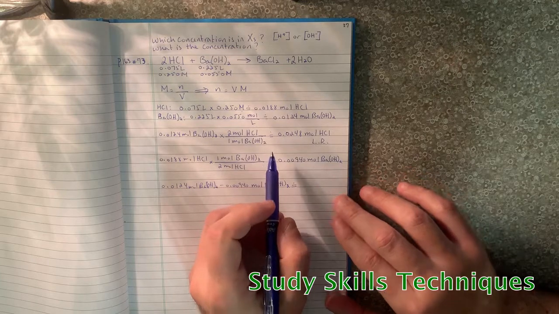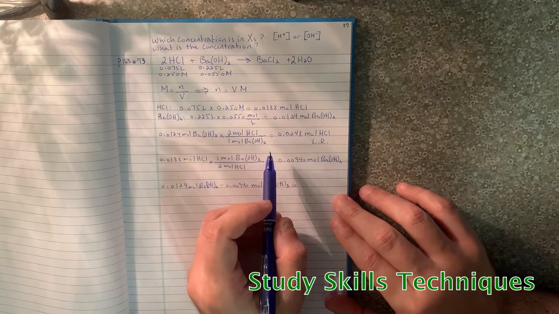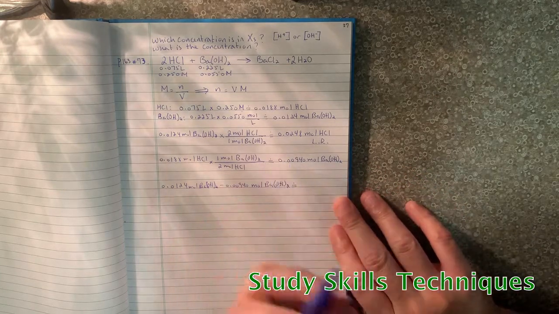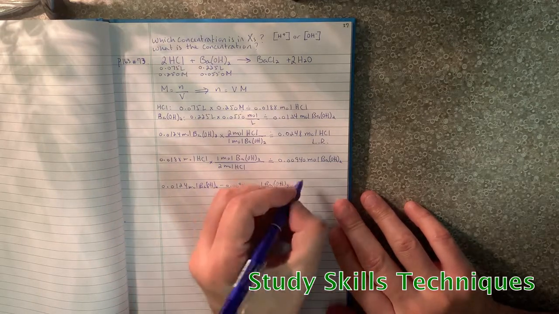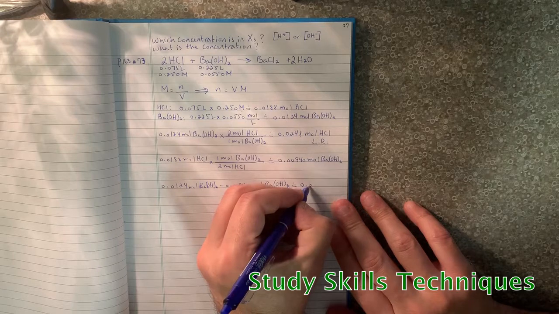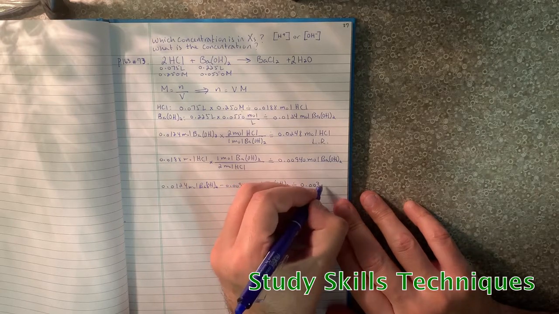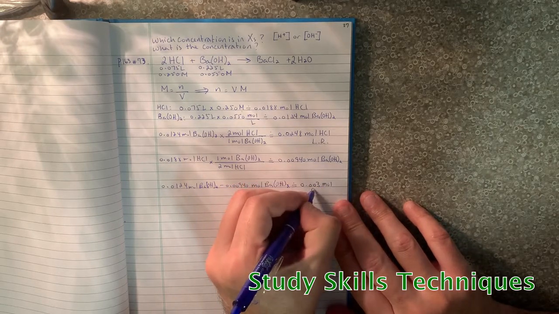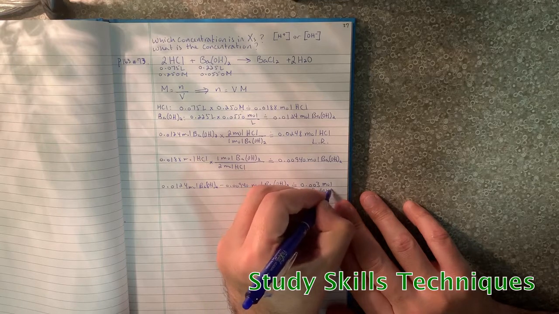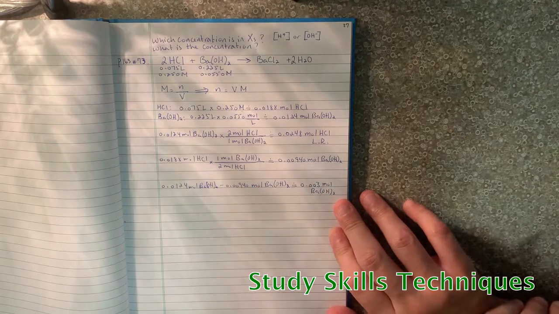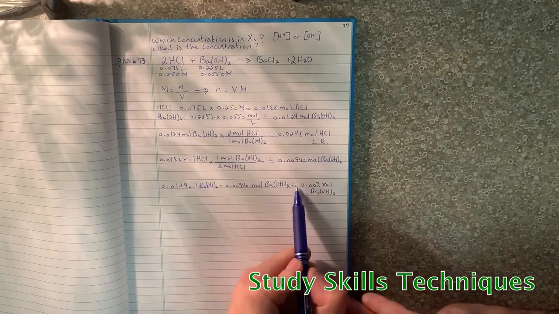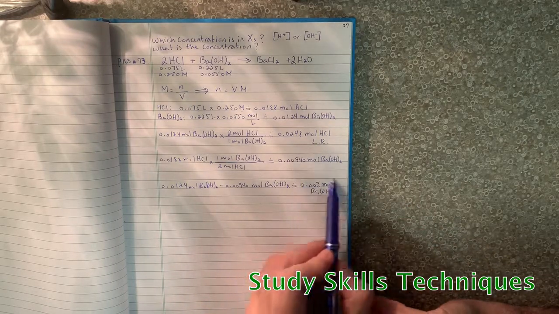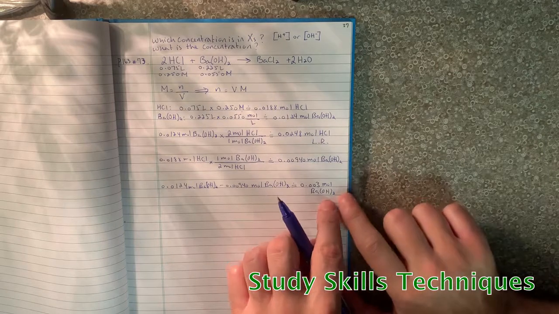And the difference is what's going to be dispersed in the solution, what's in excess. And the difference should be approximately 0.003 moles of barium hydroxide. Now from here, remember, this is the excess of barium hydroxide.